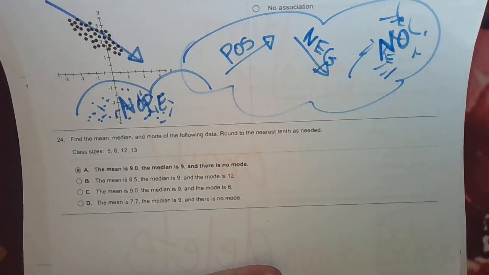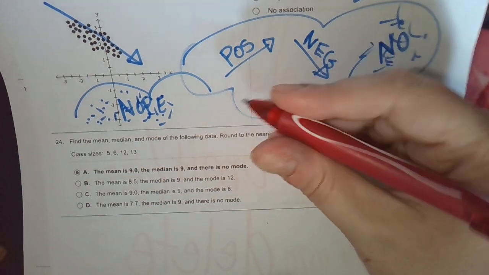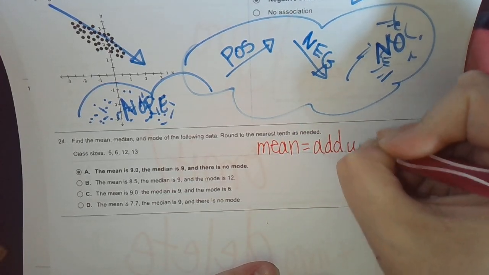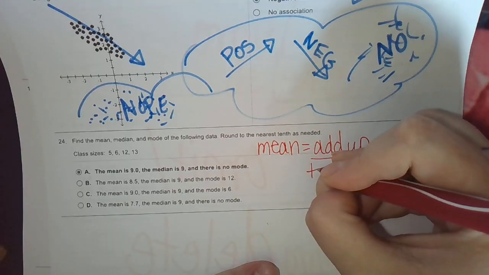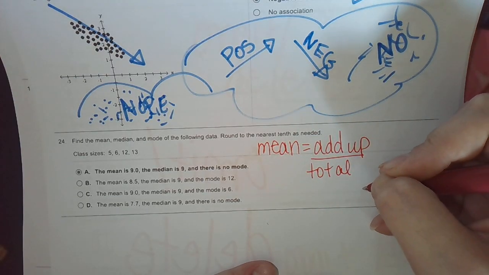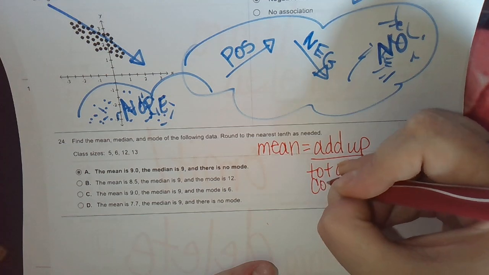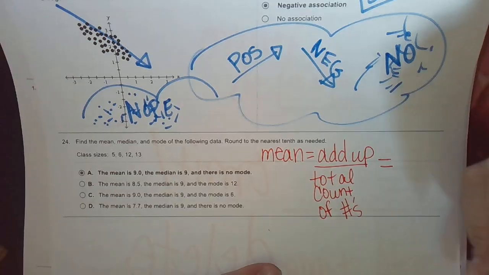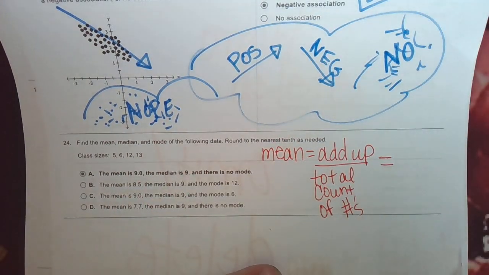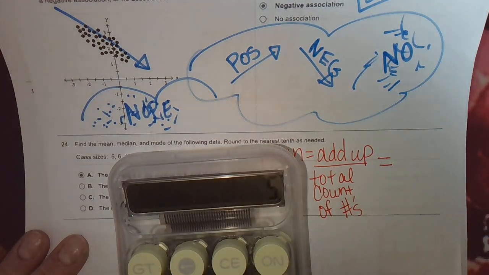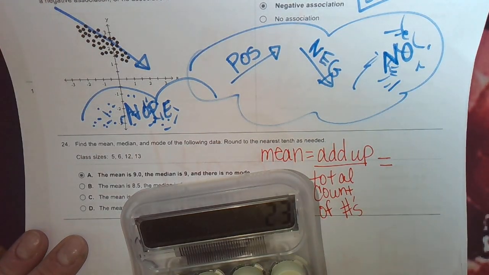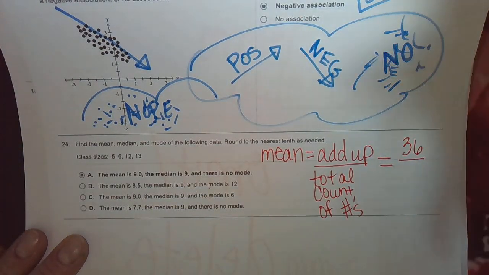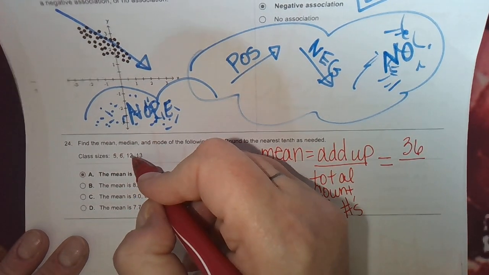Okay, let's look at 24. It says find the mean. Oh gosh, okay. Let's go ahead and start. The mean is you add them up and divide by the total count of numbers. So let's add all these numbers up. 5 plus 6 plus 12 plus 13 is 36. Now let's count how many numbers there are. 1, 2, 3, 4.